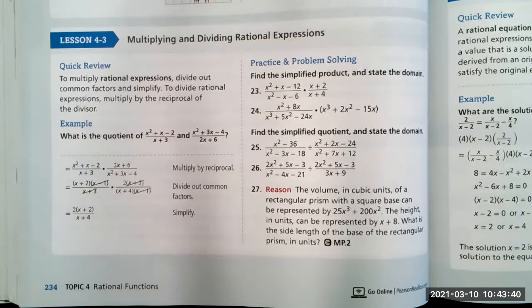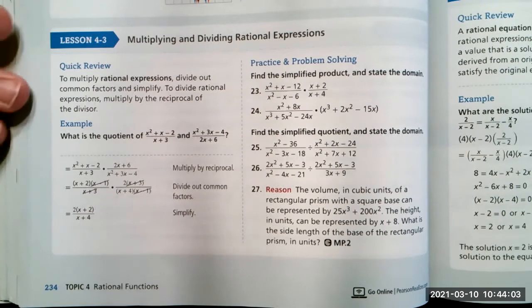All right, today we're going to take a look at the lesson 3, lesson 4, and lesson 5 reviews for unit 4. These reviews will just cover the stuff that we did. It's not going to cover lessons 4.1 and 4.2. So just multiplying, dividing, adding, and subtracting rational expressions, as well as solving their equations. So we'll start off with the quick review.